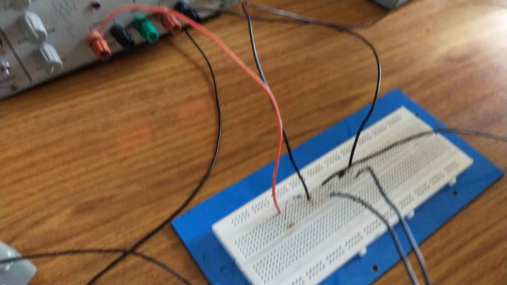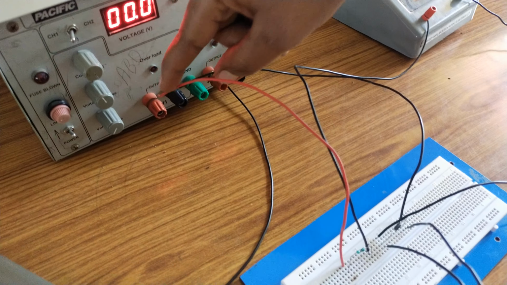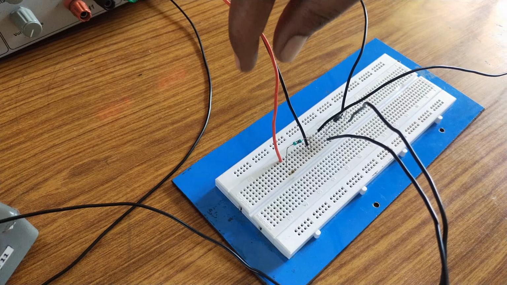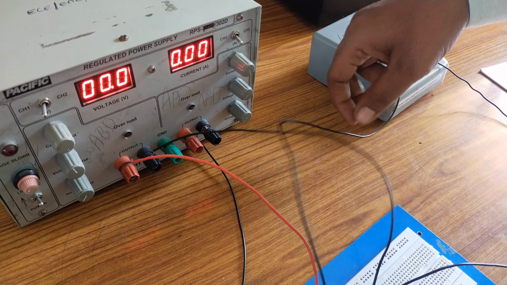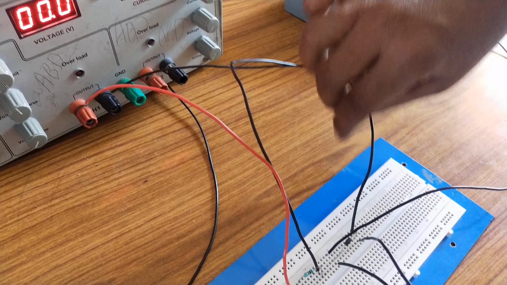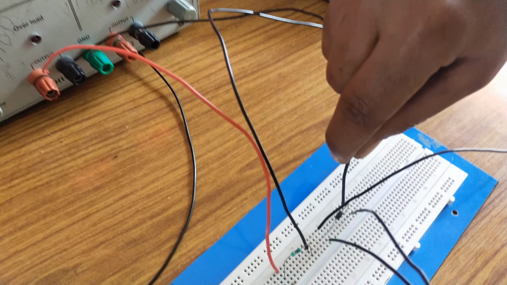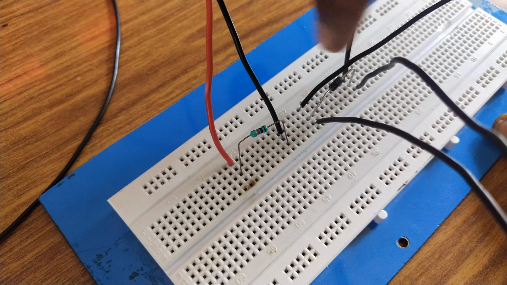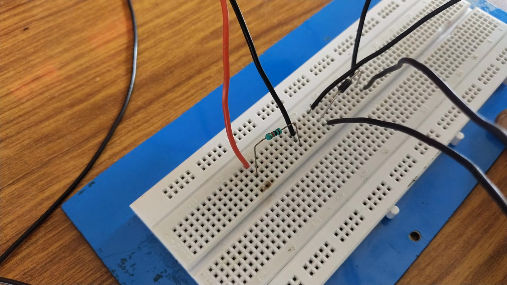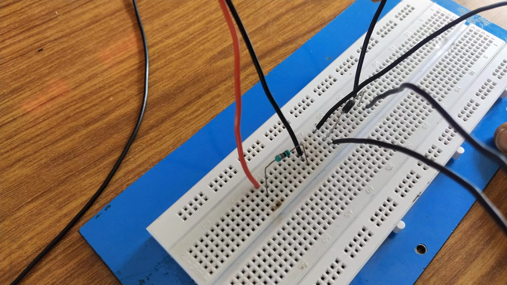Now you can see here the positive terminal of the RPS is connected to the resistor. After that, the negative terminal is connected to the cathode of the diode. The diode's cathode is connected to the negative terminal, that is forward bias. When the anode is made positive with respect to the cathode, it is called forward bias.